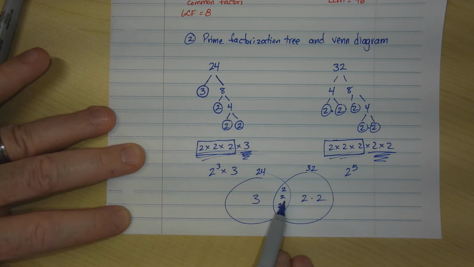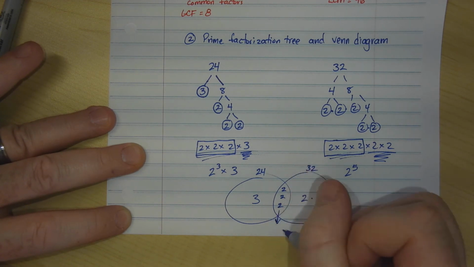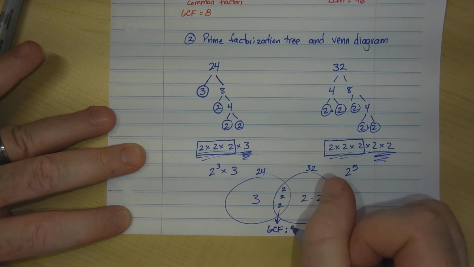So that's what this circle represents. So you can see what they have in common. They have this in common: the 2 times 2 times 2. That is your greatest common factor. The greatest common factor is 8.